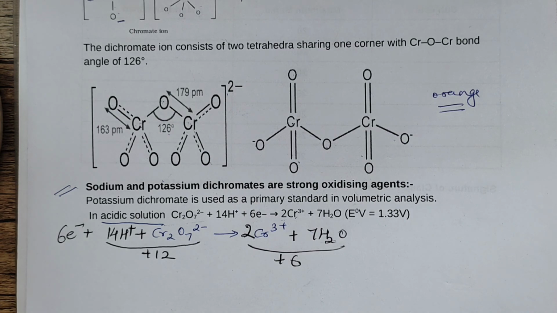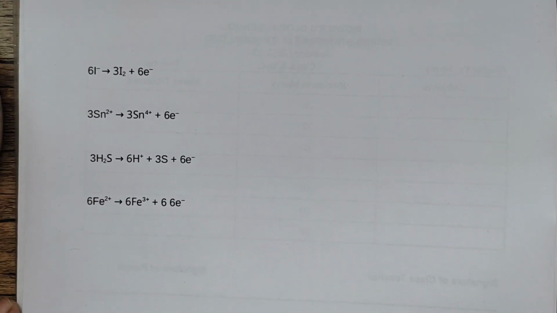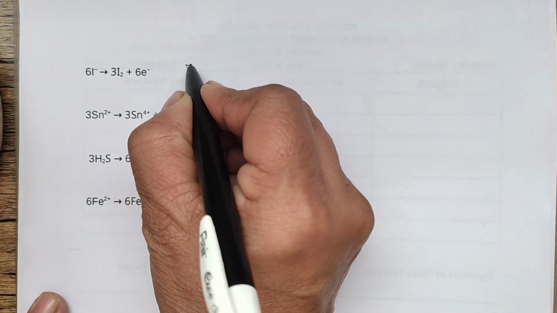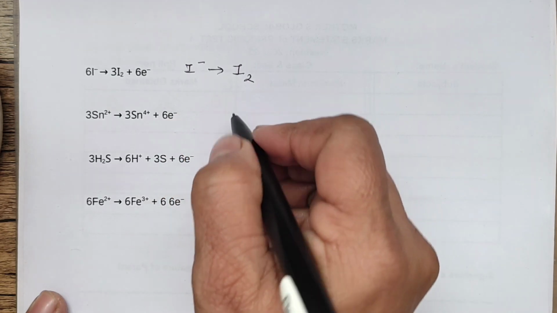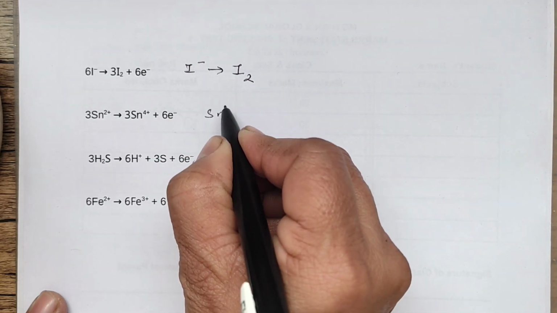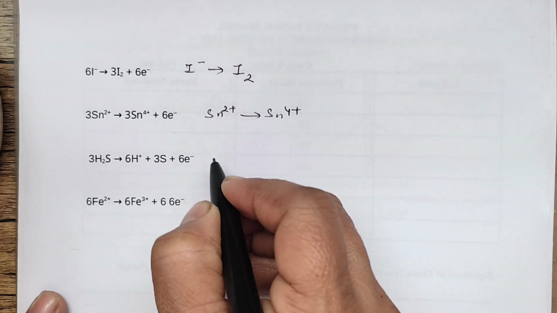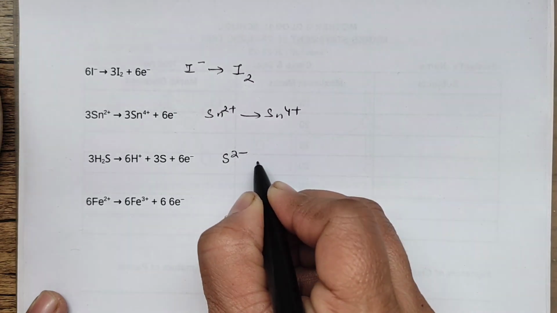And then you will see what all things dichromate is oxidizing. Let's see what it is able to oxidize. You will learn it like that: it is oxidizing iodide to iodine. It is oxidizing Sn2+ to Sn4+. Or you can remember it like this: it is oxidizing sulfide to sulfur.